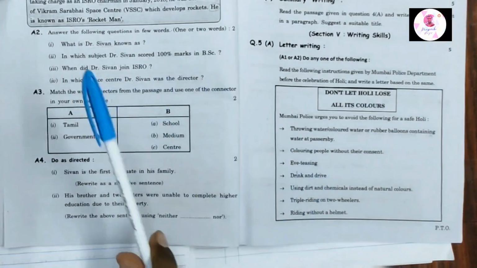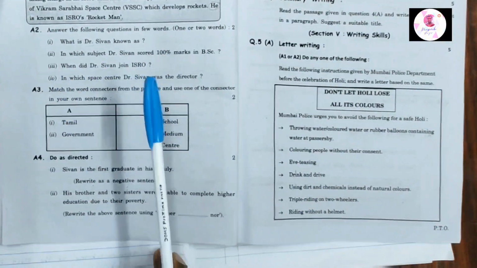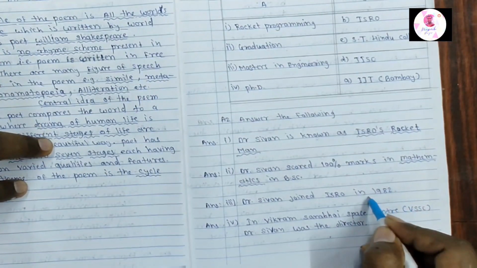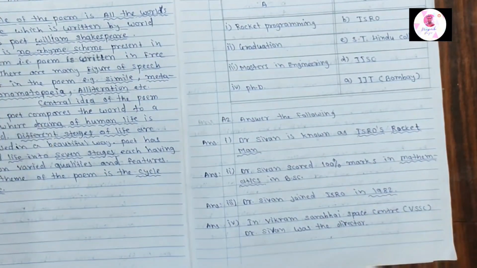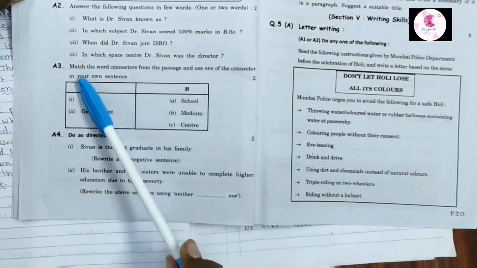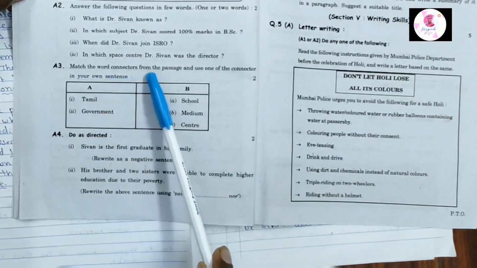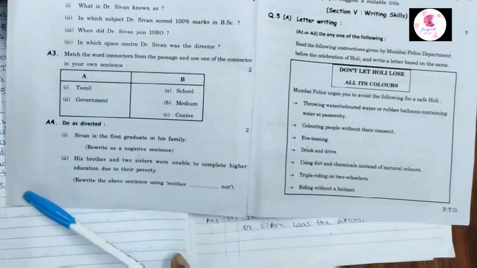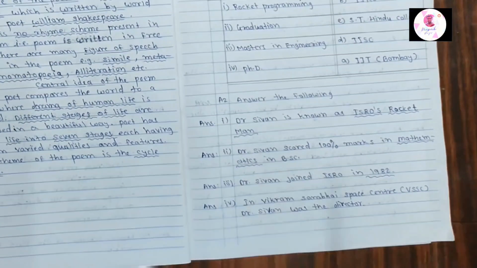The third one is, when did Dr. Sivan join ISRO? The answer is Dr. Sivan joined ISRO in 1982. The fourth one is, match the word connectors from the passage and use one of the connectors in your own sentence. Now here I have written the answer.